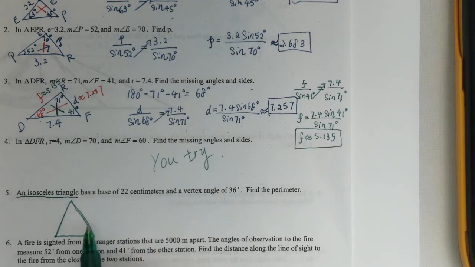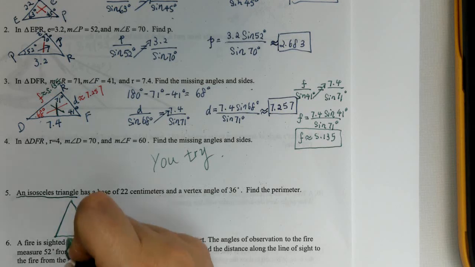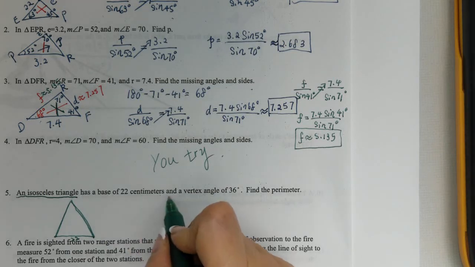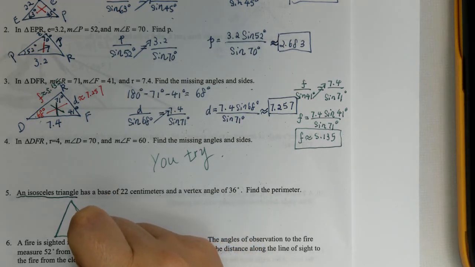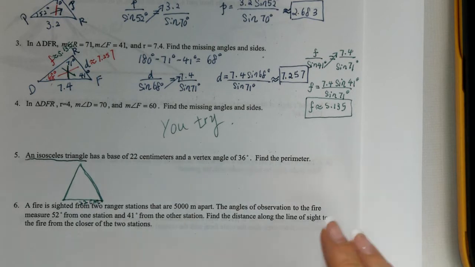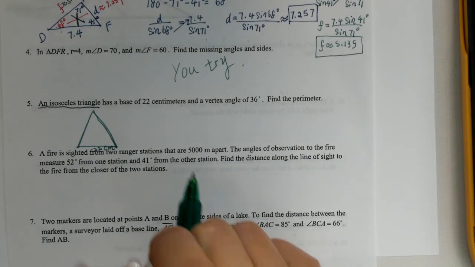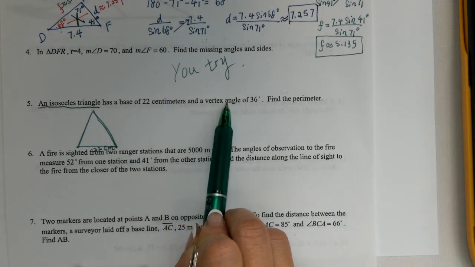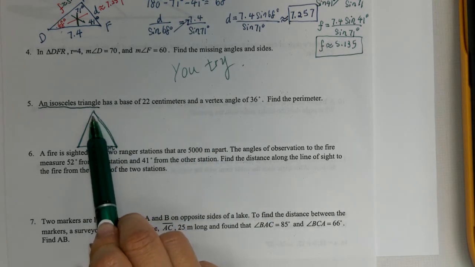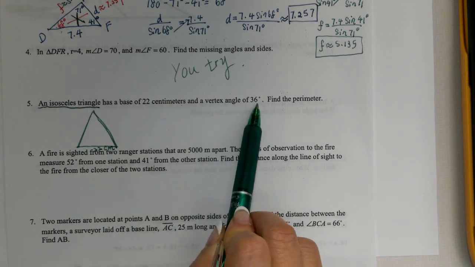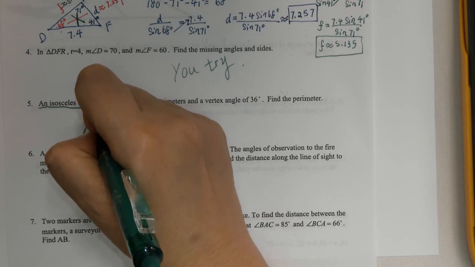I have a base. The base means you have 3 sides, 2 of them are congruent, and whatever is left will be your base. The base is 22, so we're going to label this as 22 centimeters, they even give us a unit. That's awesome. Move up so you can see. Okay, and a vertex angle, which is formed by the 2 isosceles sides. The vertex angle is 36 degrees. So we're going to label this as 36 degrees.